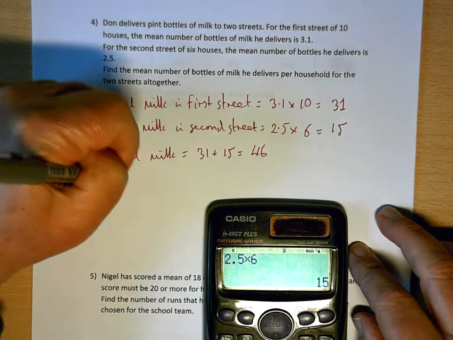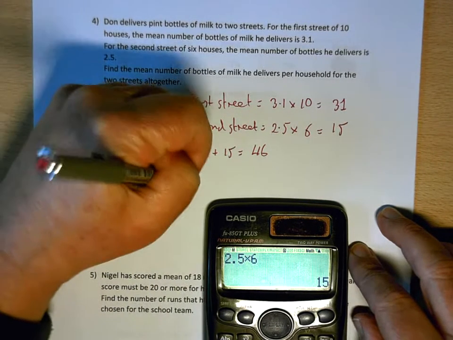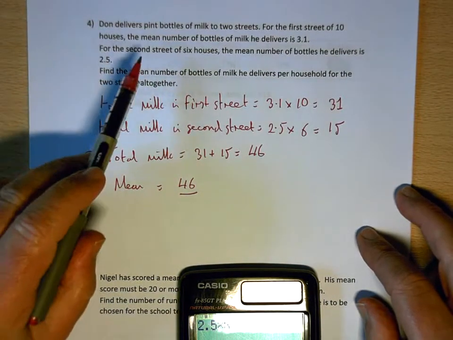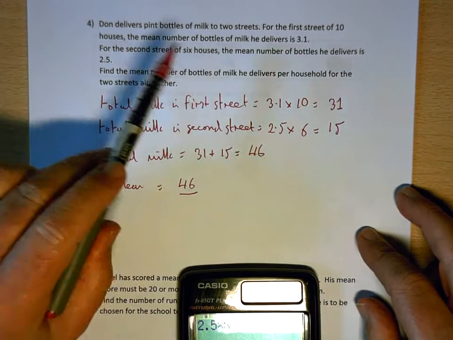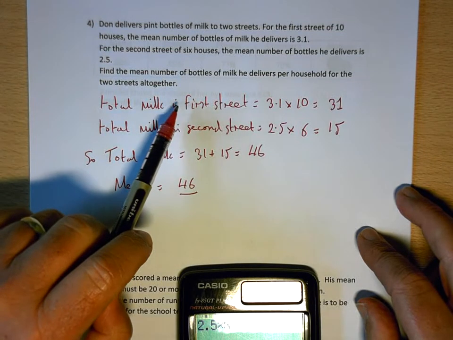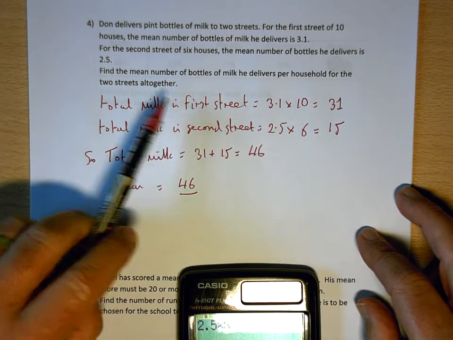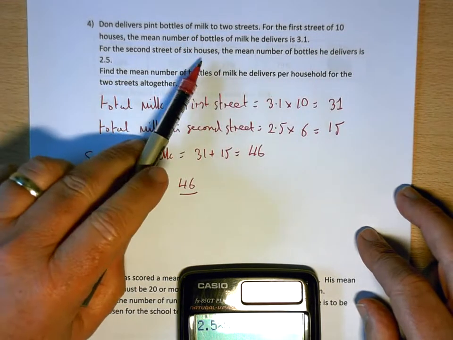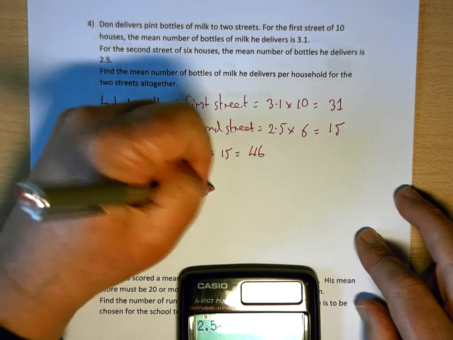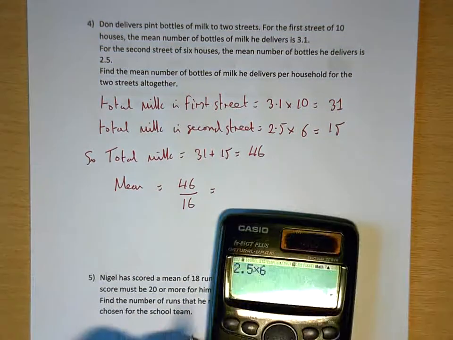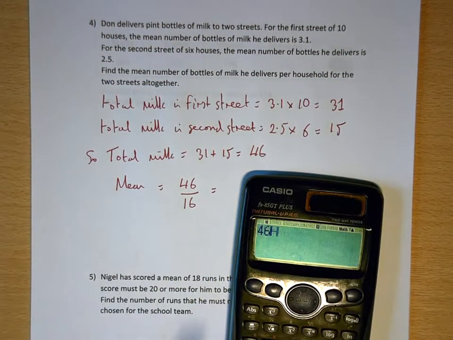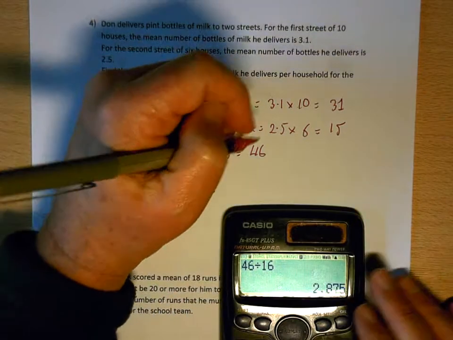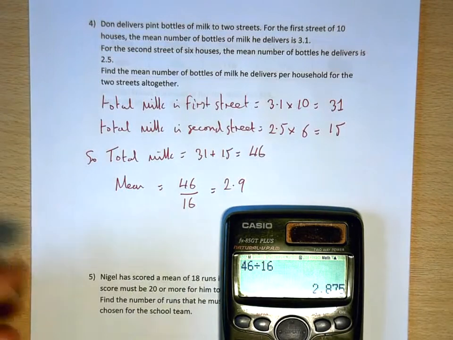And the mean will be the total number of bottles, not divided by the number of streets he delivers, but by the number of bottles there are all together. So that's 16. 10 houses in the first street, 6 in the second street. So it's going to be 46 divided by 16, which is 2.875, 2.9 to 1 decimal place.